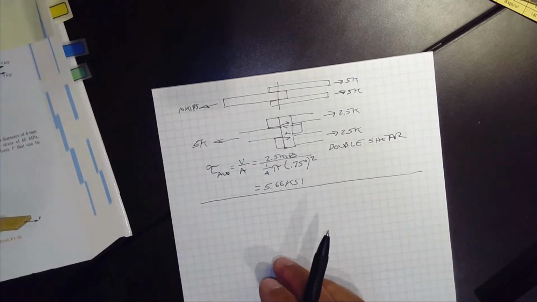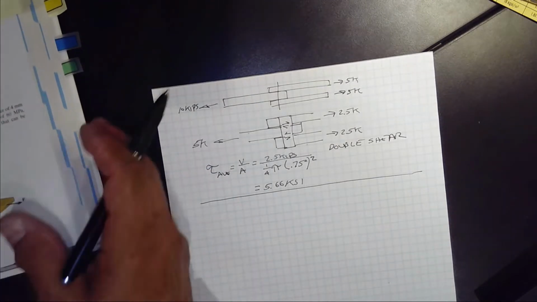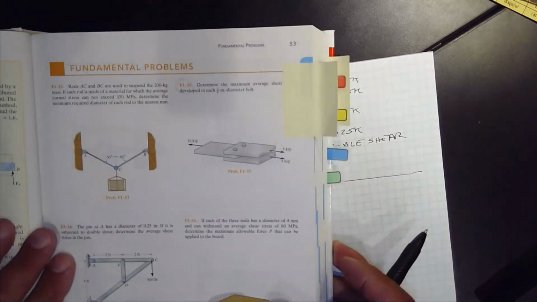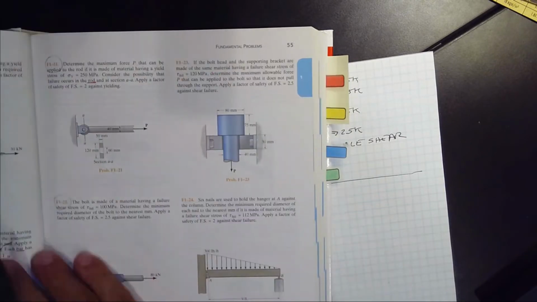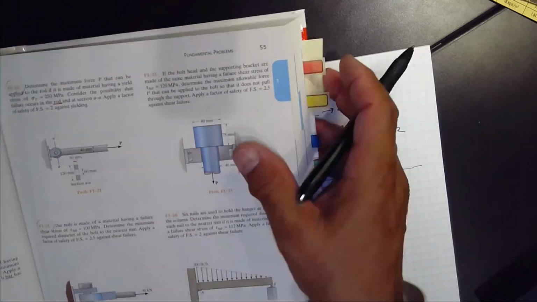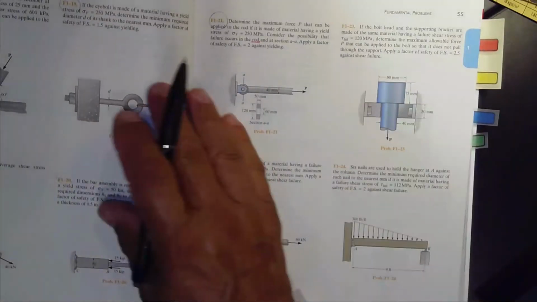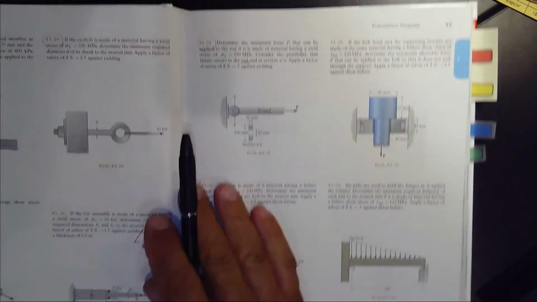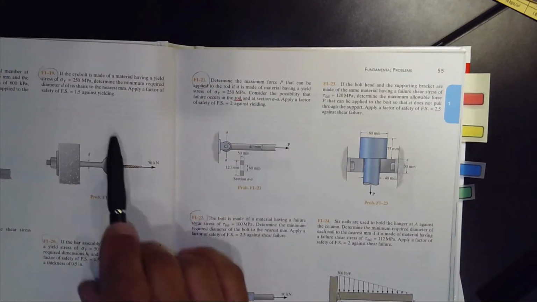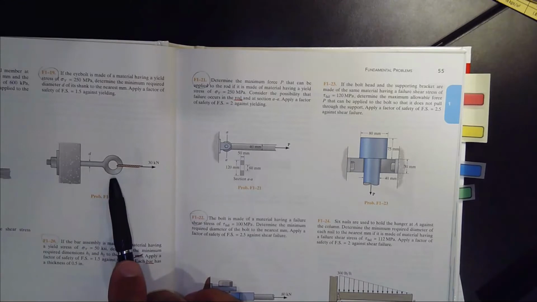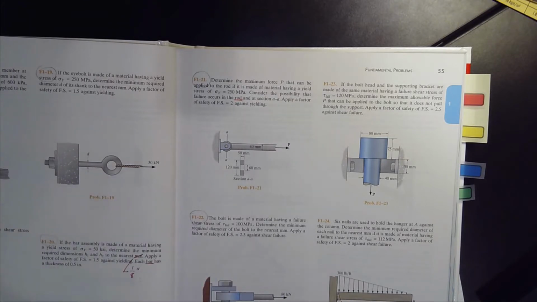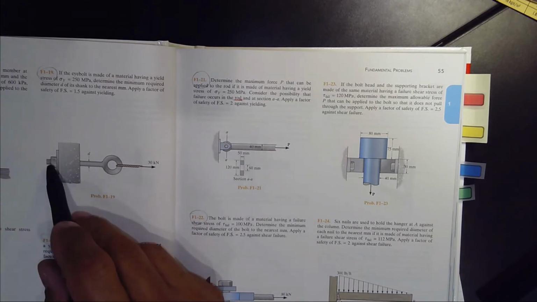Let's look at another one. Let's look at this one up here, 19. Right here. We have an eye bolt. We have a 30 kilonewton load on the eye bolt. It has a diameter of D. And on the back side we have a washer and a nut.